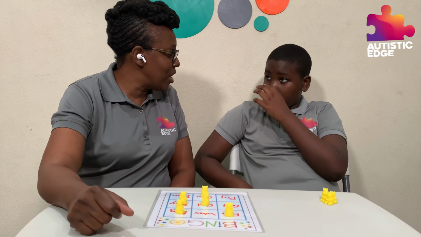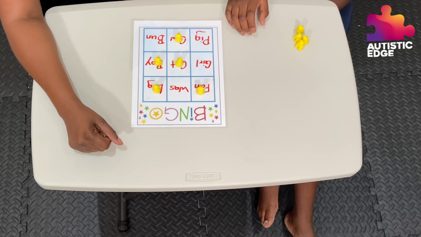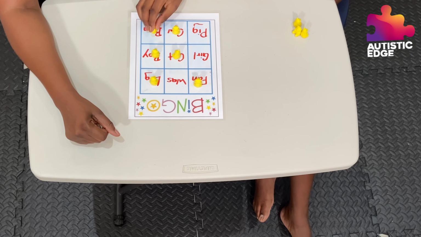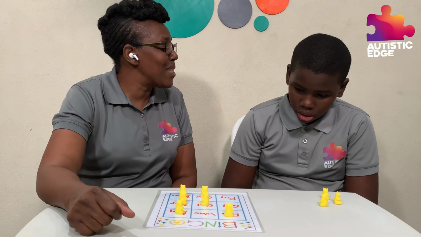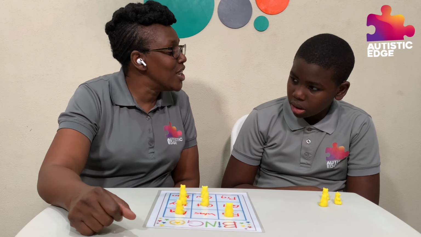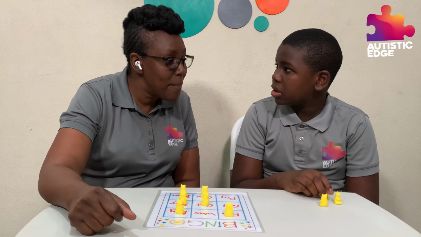Find the word bun. Take your hand from your mouth. Bun. Can you find bun? You find the word bun? Yes, put it back. Bun. Say the word. Bun.